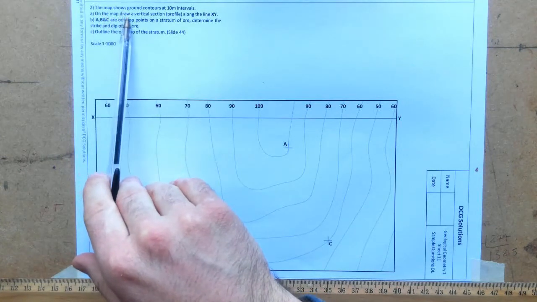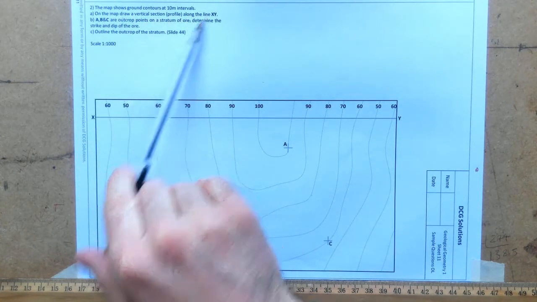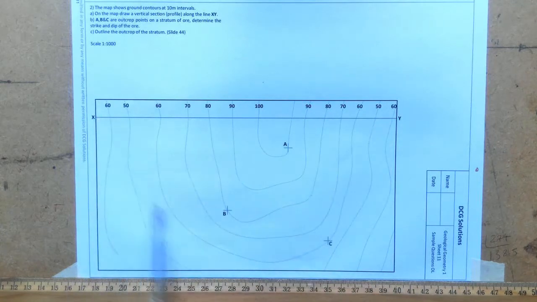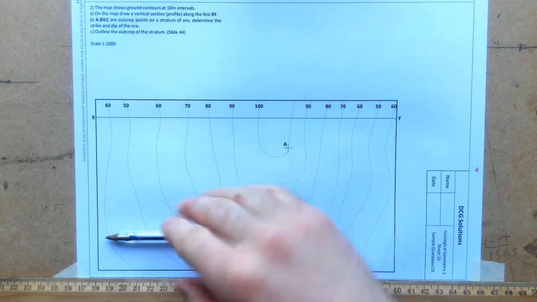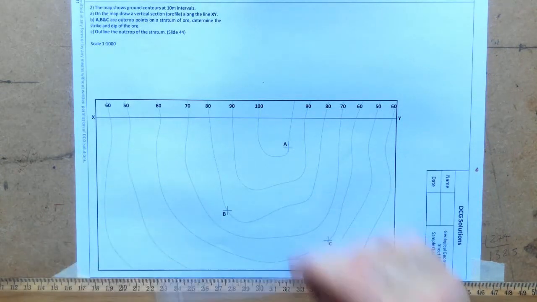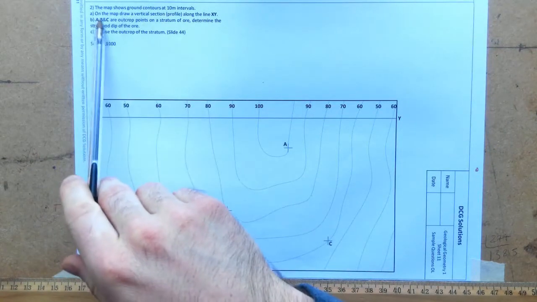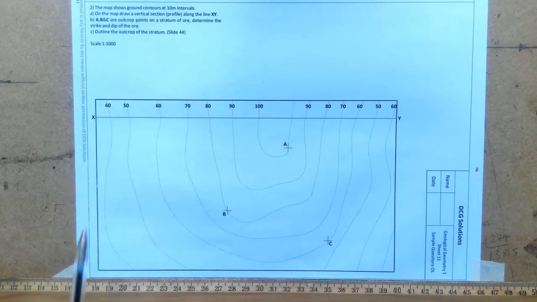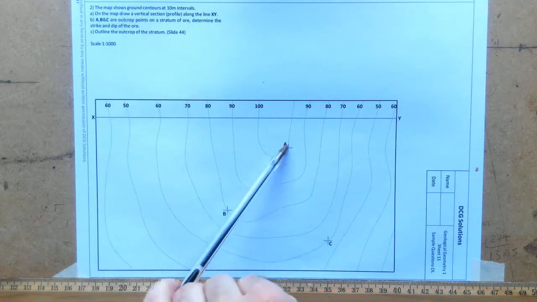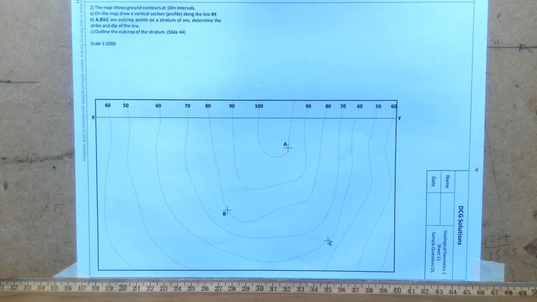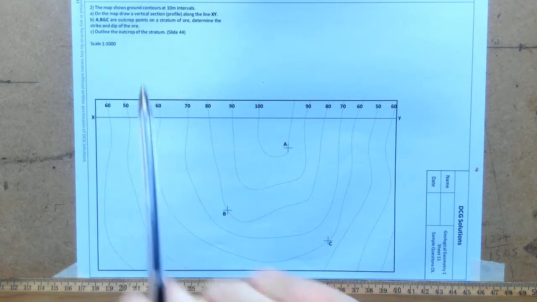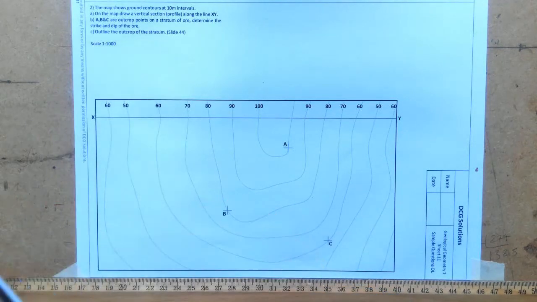It says on the map, draw a vertical section profile along the line XY. We can see the contour map here, and we've got an XY line that is basically slicing through the mountain. So we're going to have to get the profile of the mountain where that slice is, like a vertical cutting section has gone through it. And it also says A, B and C are outcrop points of a stratum of ore. So there's a layer of ore, be it coal or gold or whatever you're mining for. Determine the strike and the dip of the ore, so the angle that the ore is in the ground at. And then it also says outline the outcrop of the stratum of ore as well.